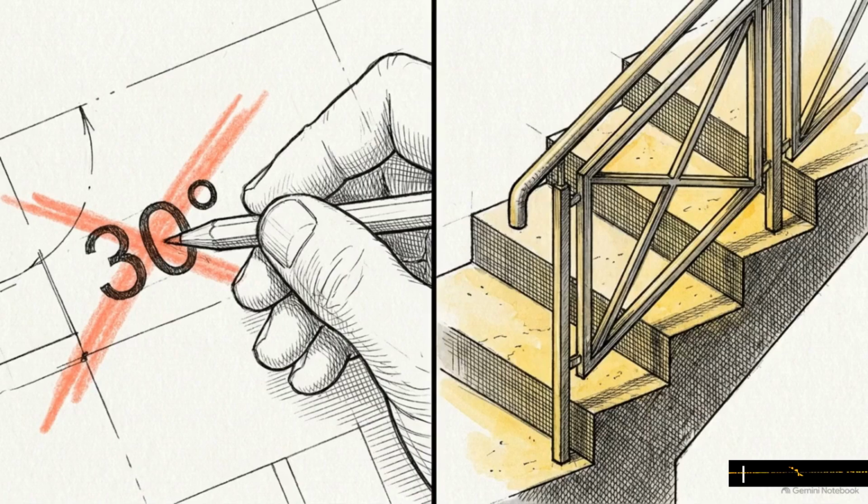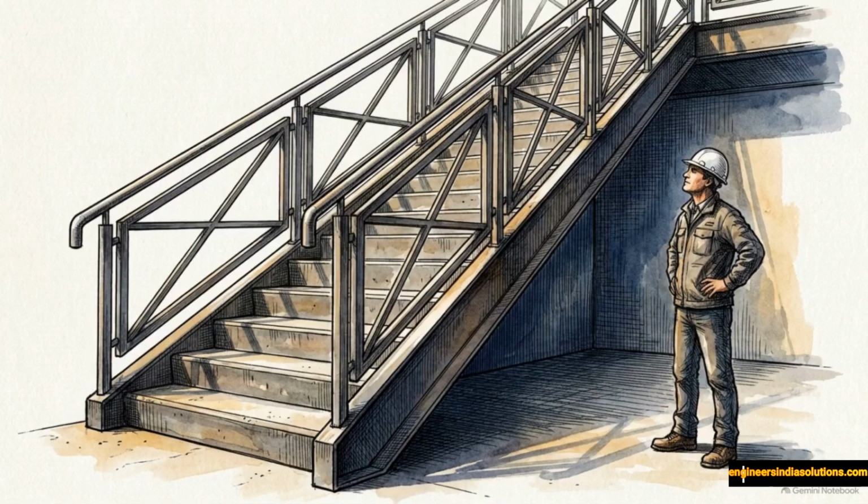Resolving drafting discrepancies on paper, like verifying an actual 26.6-degree pitch against a 30-degree reference note, prevents cascading, expensive failures during fabrication. Structural integrity relies on the rigorous verification of fundamental geometry by a qualified engineer, ensuring every physical connection aligns precisely as calculated.